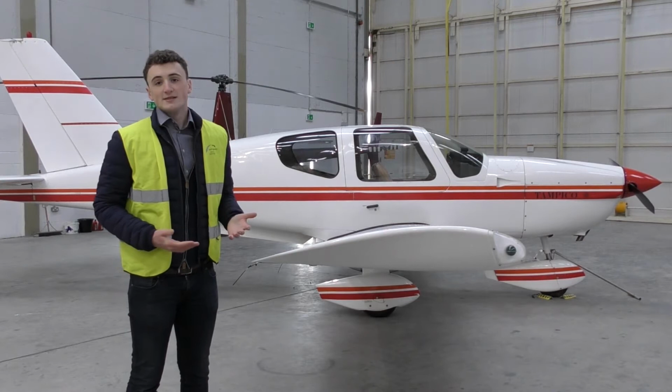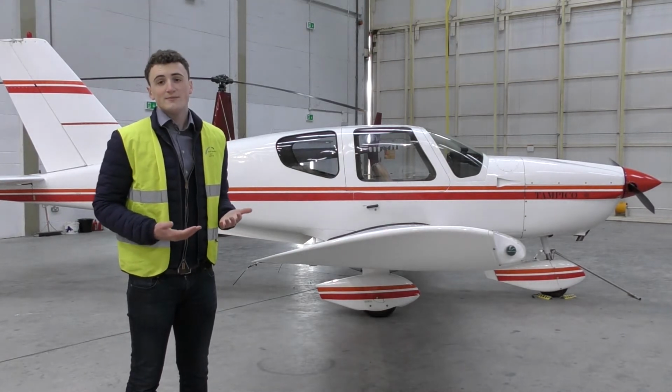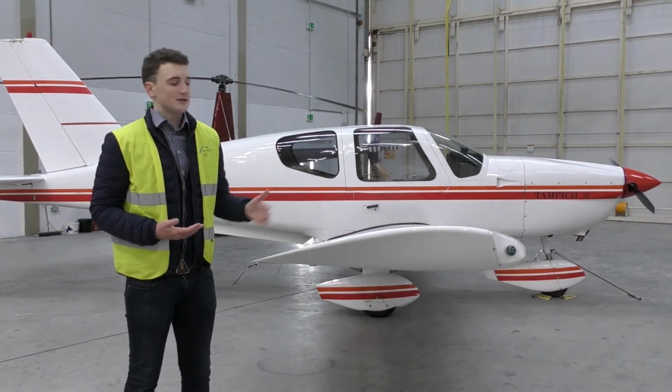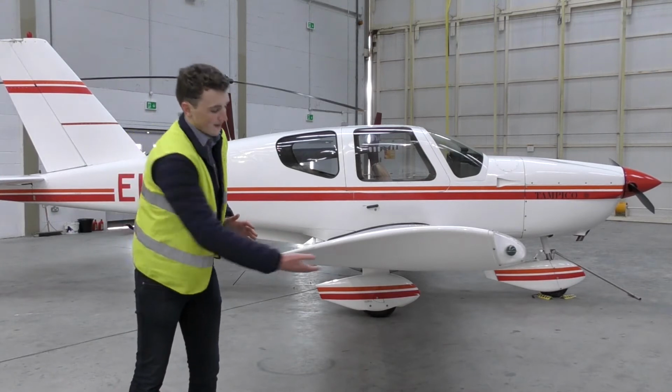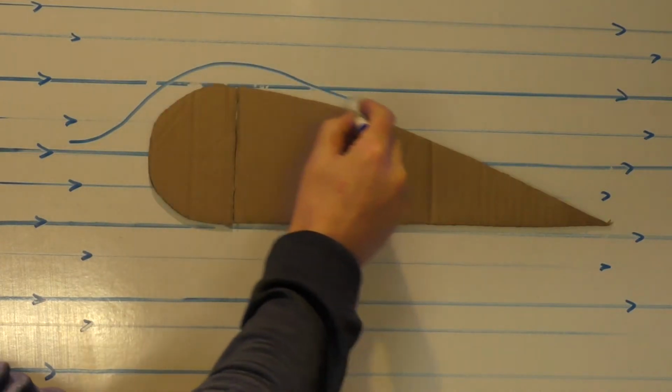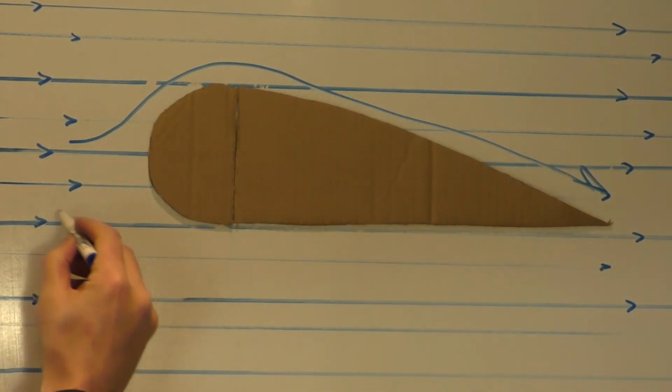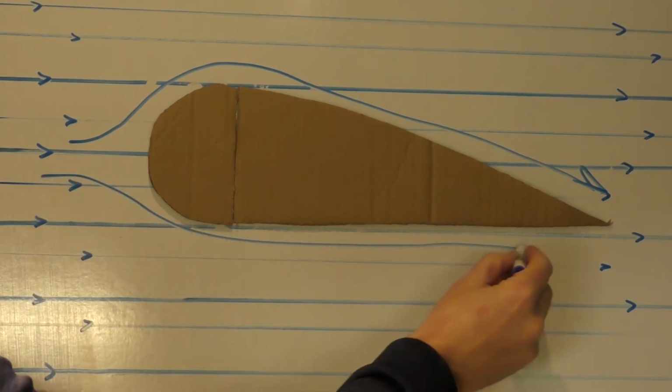We've all heard the basics. Well, it's because of its shape. You see, the typical wing has a curved top surface and a flatter bottom surface. The greater curve of the upper surface means the air molecules need to travel further and therefore faster.